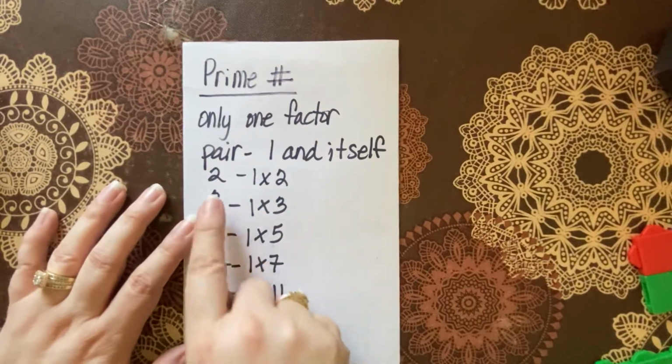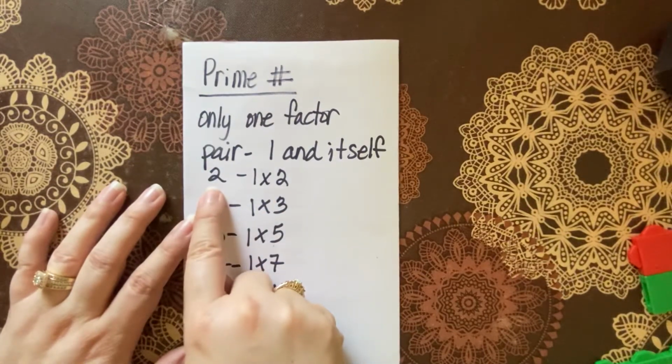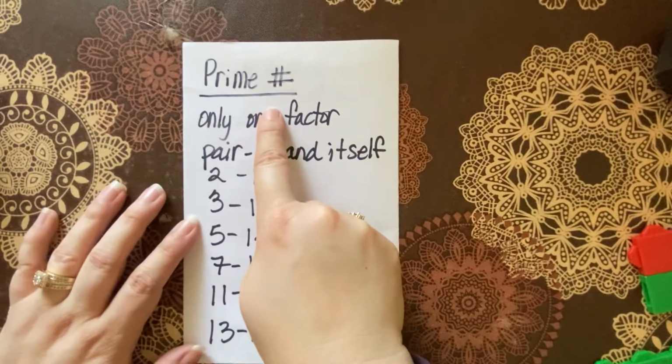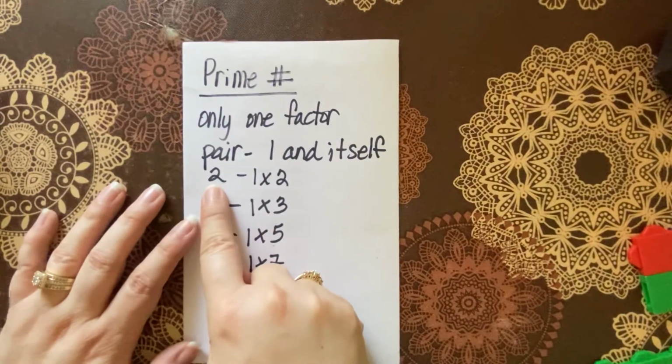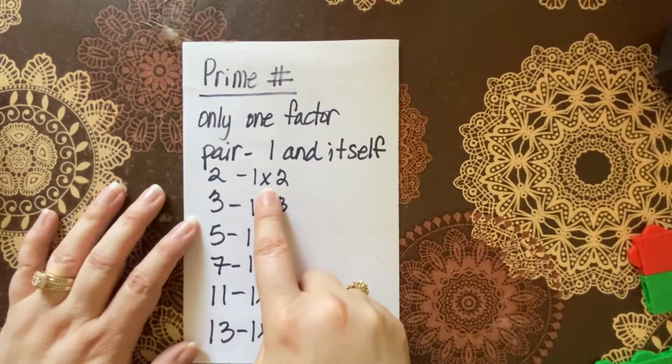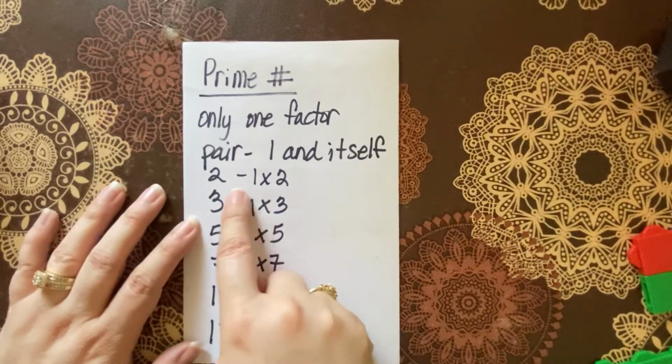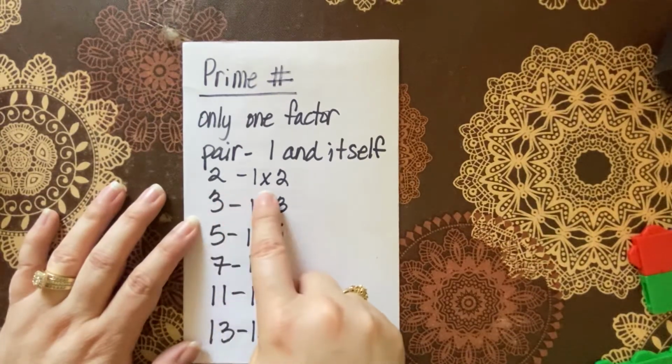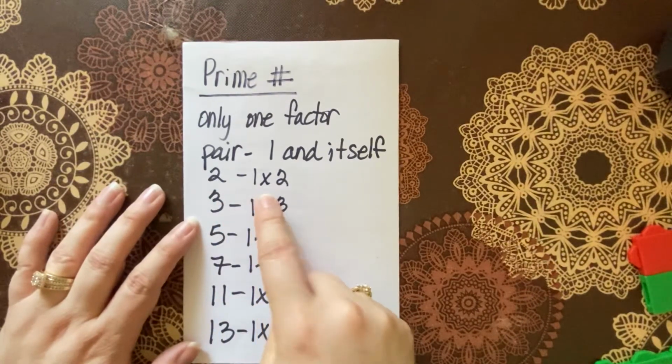I do want to point out the number 2. The number 2 is a prime number. It is the only even prime number because it only has one factor pair. Every other even number, so 4, 6, 8, 10, and so on, is going to be composite. 2 is the only even prime number.